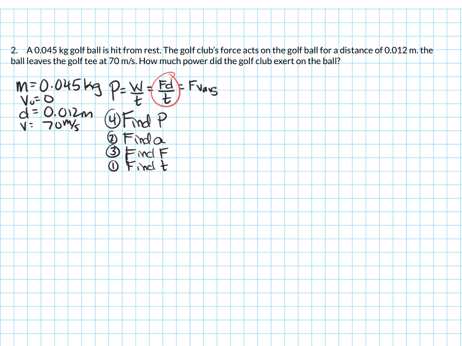To find the time, I'm going to use X over T equals V plus V naught over 2. So X is going to be 0.012 meters divided by the time, and that's equal to the final velocity, which is 70 meters per second, plus 0.